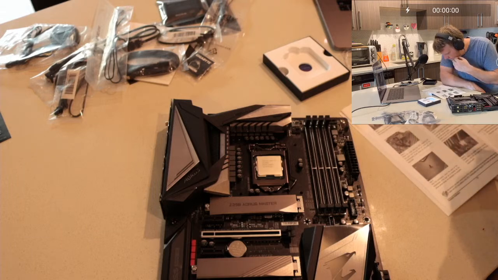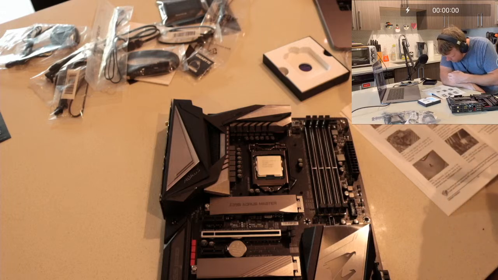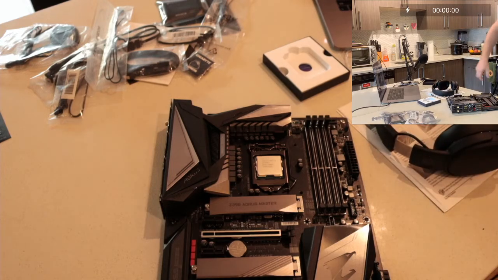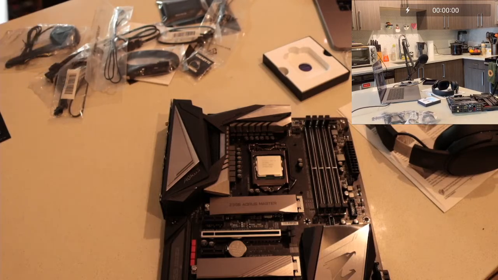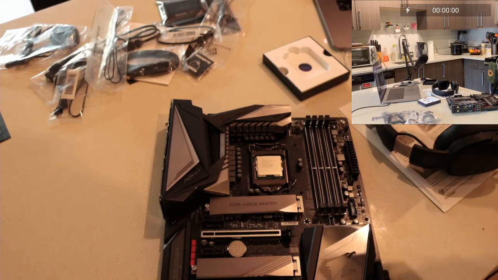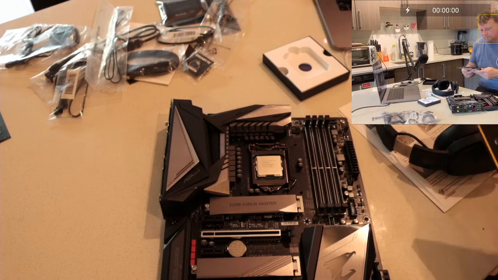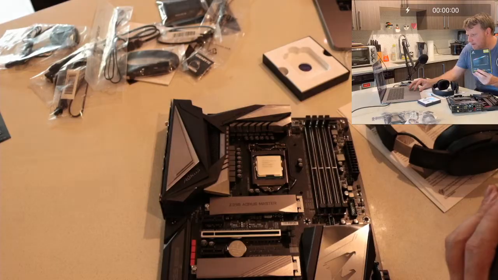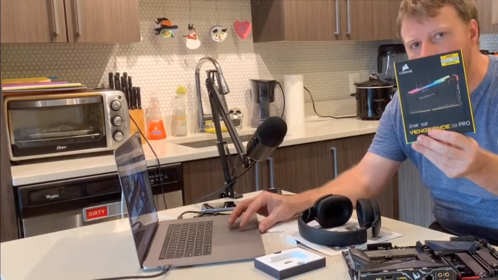I didn't know what channel meant. DDR4B1. Huh. Okay. Well, here is the, I just used my own 7. Here's the RAM.